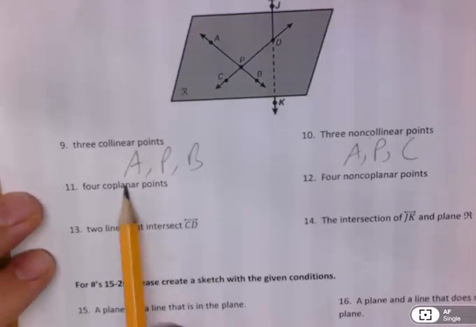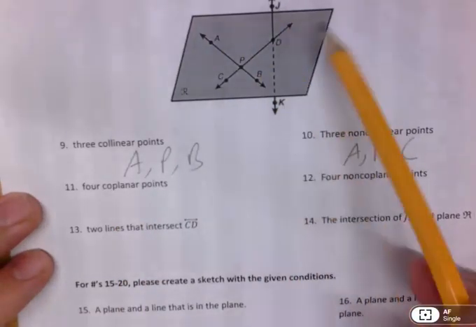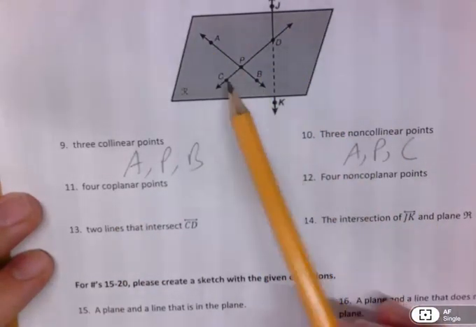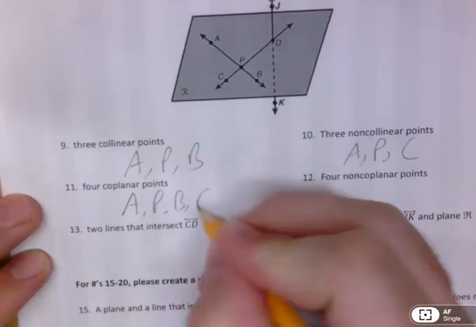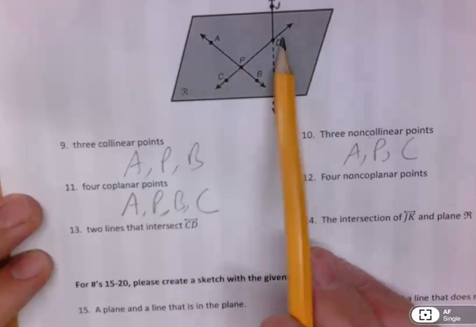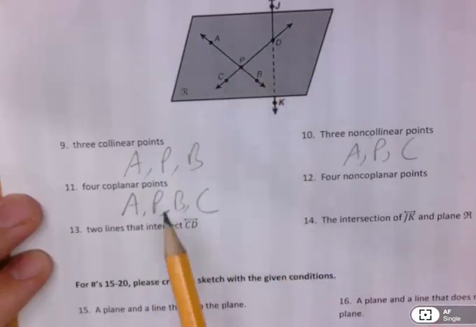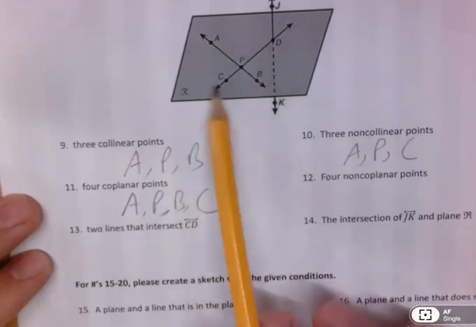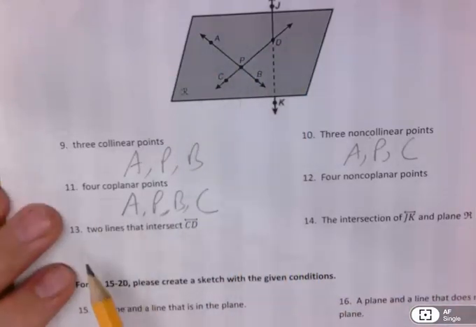For coplanar points, this just means that the points are on the same plane. So you're looking at the plane, let's look at plane R here. So APB with C, so APB with C are all on that plane. APB with D, DPBC. ACDB. You know, however you want to combine those 4 out of those 5 points, you'll be able to get this one correct. They're still coplanar.